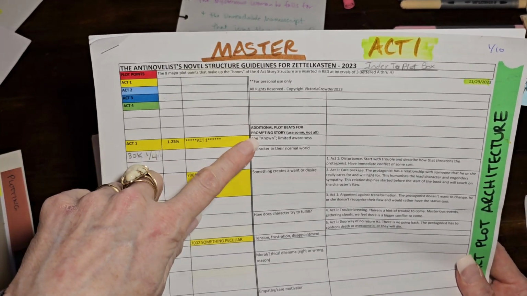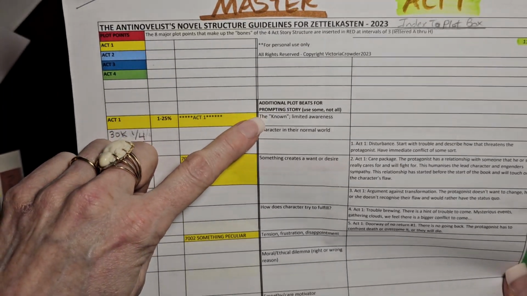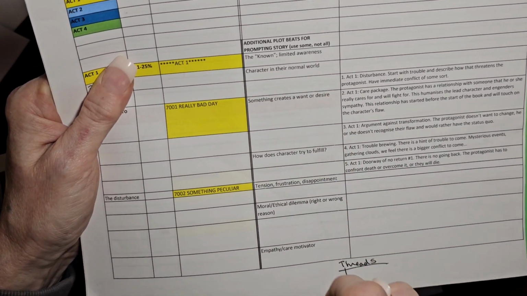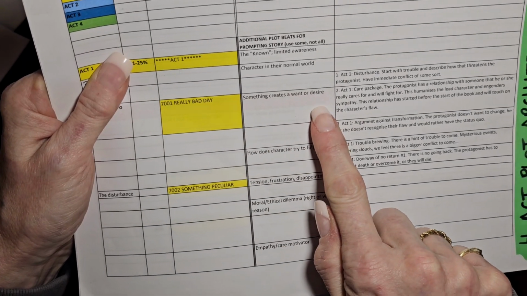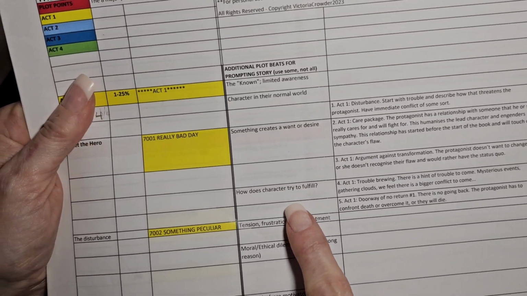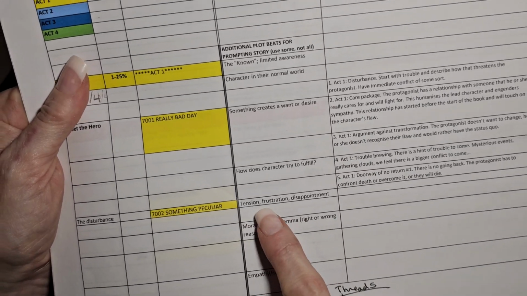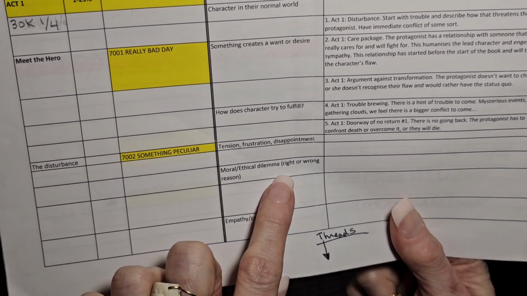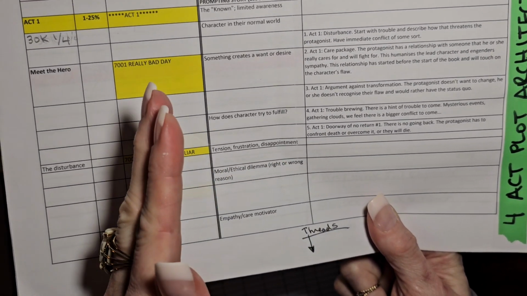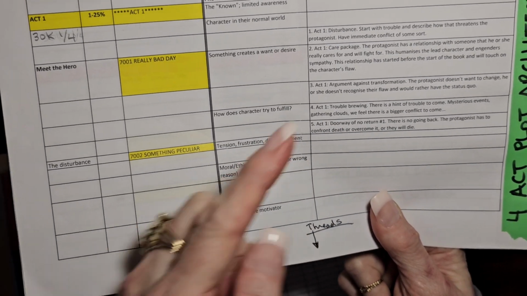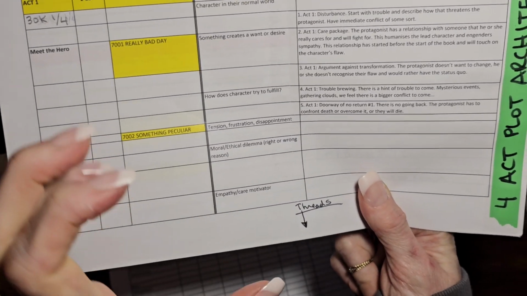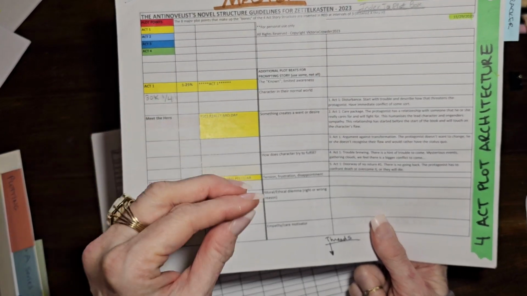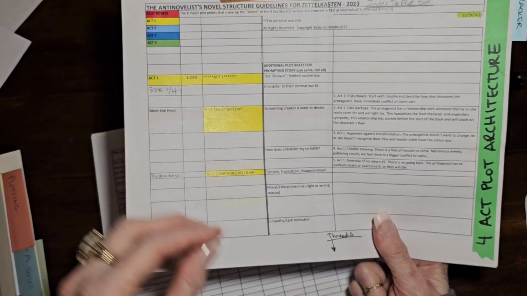But then I have my own notes, additional plot beats for prompting the story. I've got the known or limited awareness. I've got the character in the normal world. Something creates a want or a desire. How does the character try to fulfill that? There's tension, frustration, and disappointment. There could be a moral or ethical dilemma. What if your character does the right thing for the wrong reason? And that's the catapult into the story. Okay, so you're just looking at these as touch points that give you ideas for how can you challenge your character? How can you move them along?